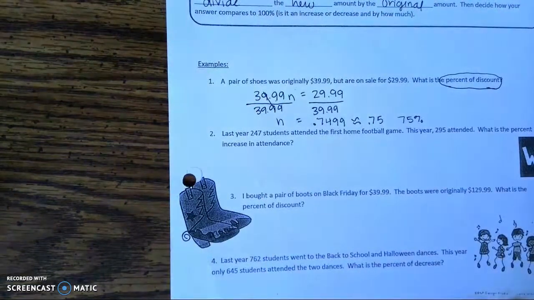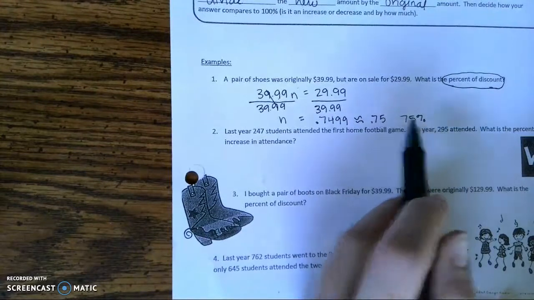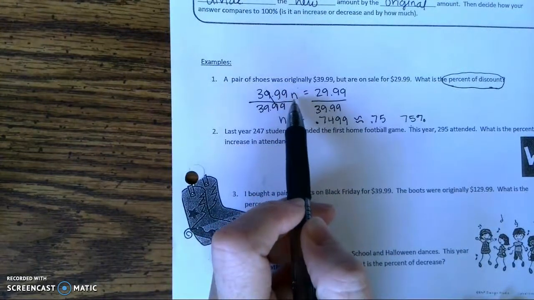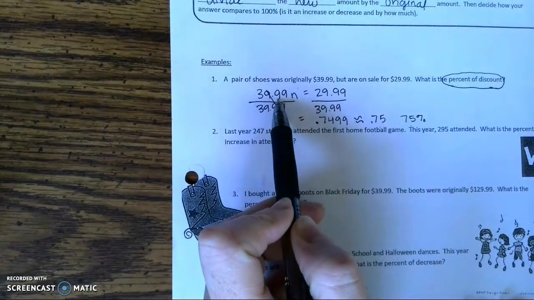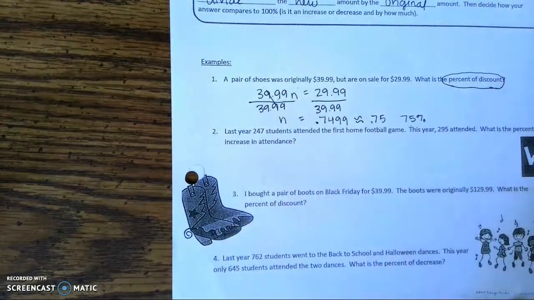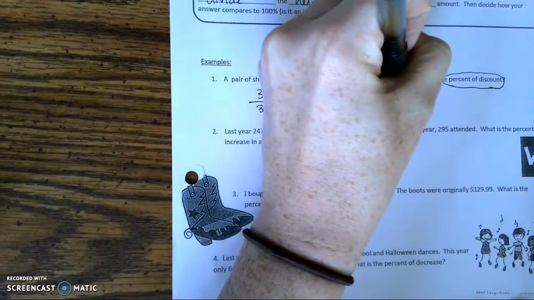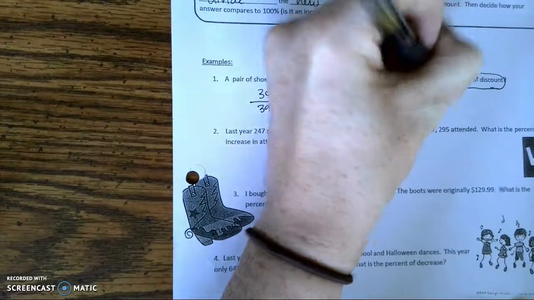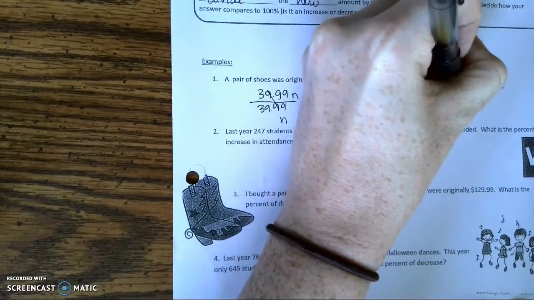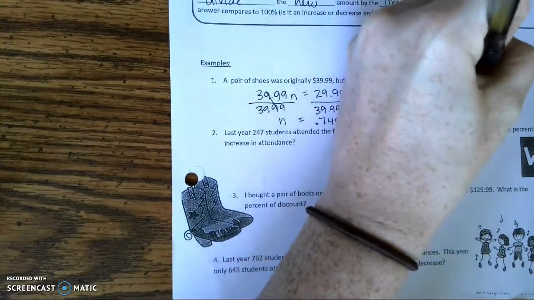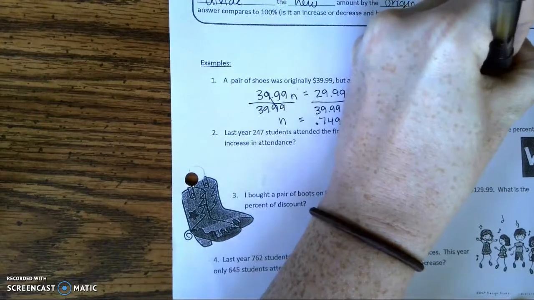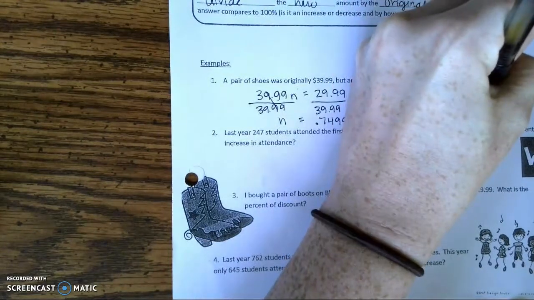Now, I am not finished because that 75% is the amount that we're paying. So we're paying 75% of $39.99. So to find the percent of discount, I'm going to take 100%, subtract my 75%, and I will get 25%. So I have a 25% discount.